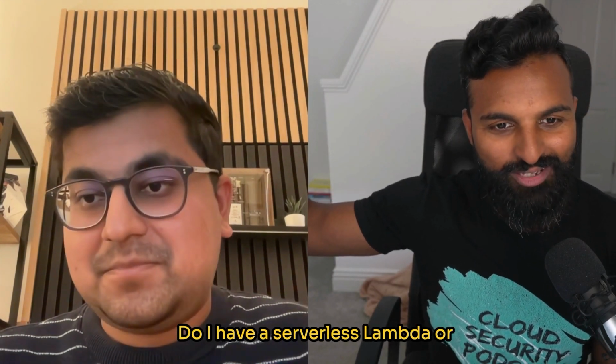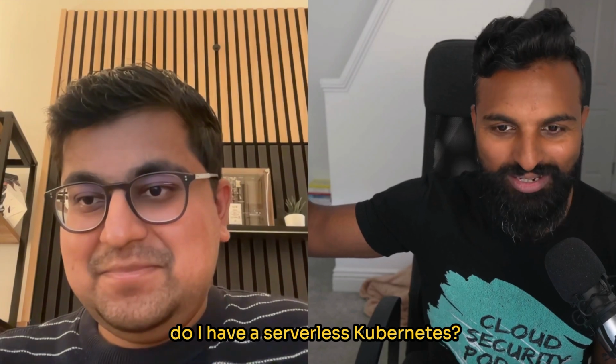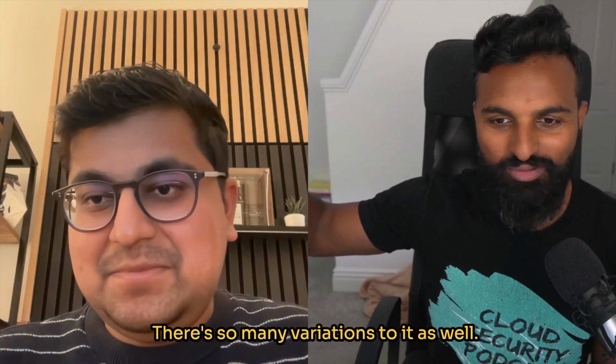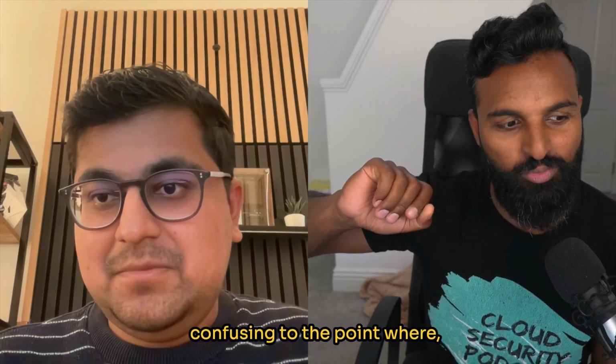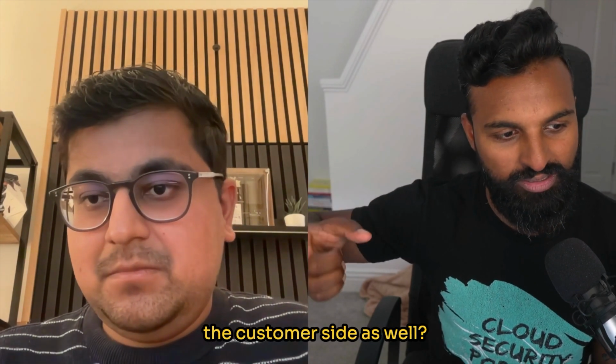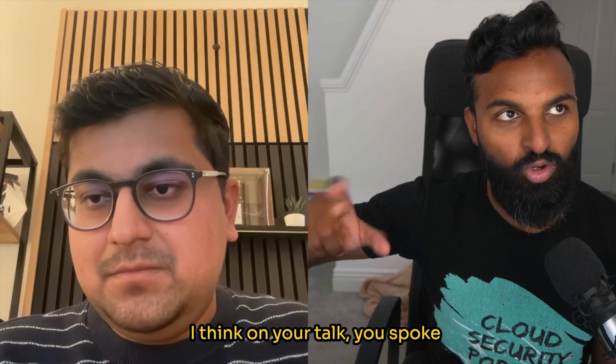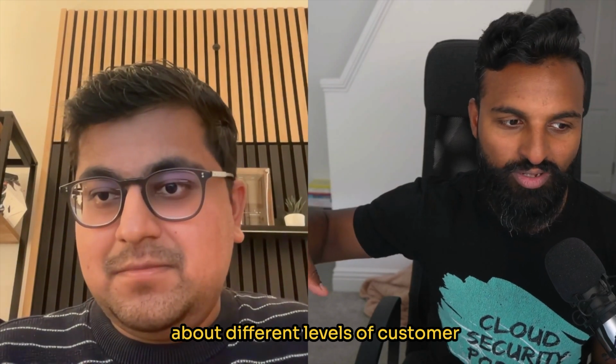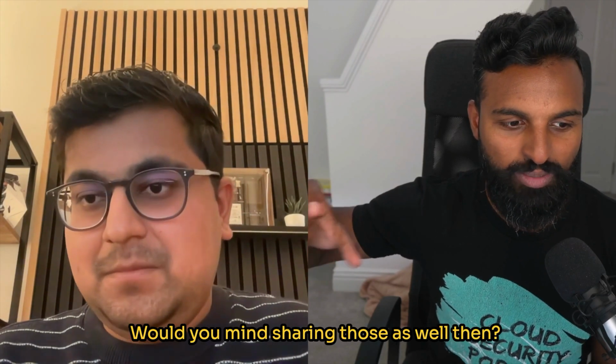Do I have a serverless Lambda or do I have a serverless Kubernetes? There's so many variations to it as well. And I think sometimes it gets confusing to the point where, oh, how much has it shifted? But do you find that even on the customer side as well? I think on your talk, you spoke about different levels of customer shared responsibility as well. Would you mind sharing those as well, then?